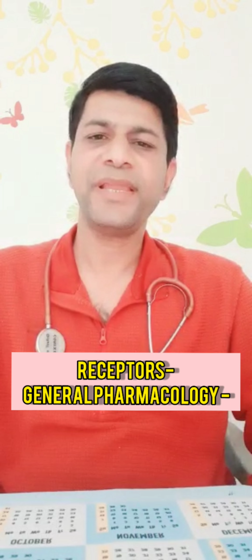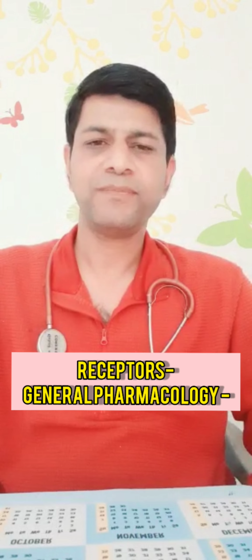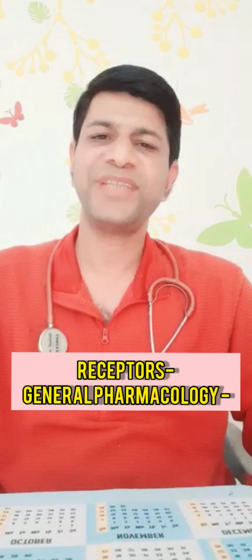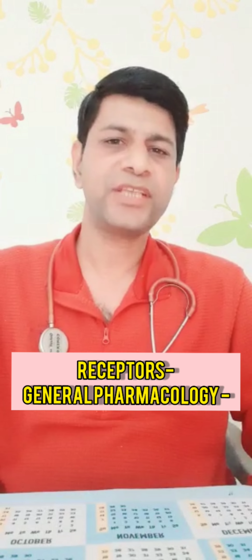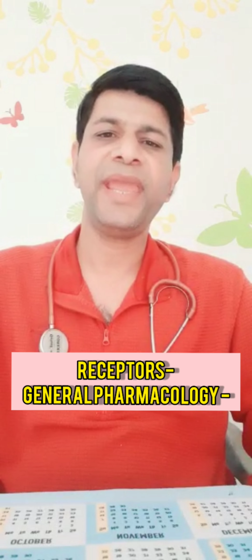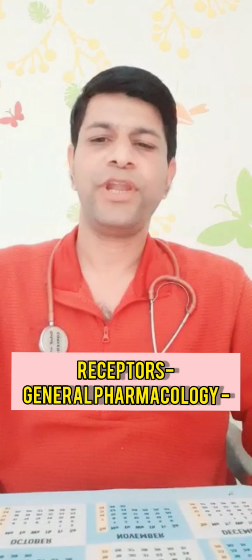Now the enzymatic receptor. The enzymatic receptor again acts on the enzyme. And for the nuclear receptor, remember the word STAG. S for steroid sex hormone. Then A, it acts on vitamin A and vitamin D. And G acts on the glucocorticoid.